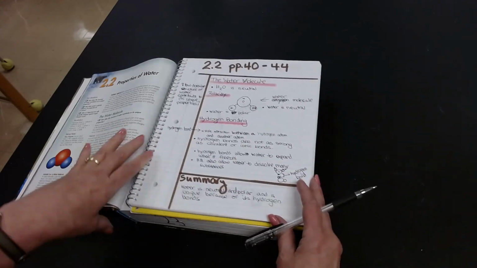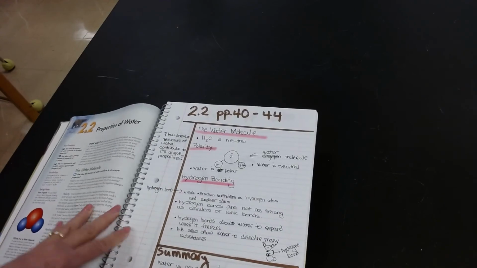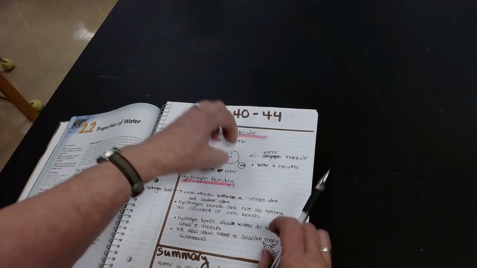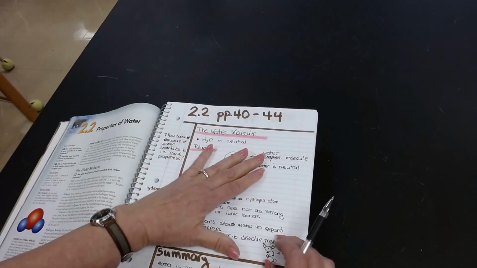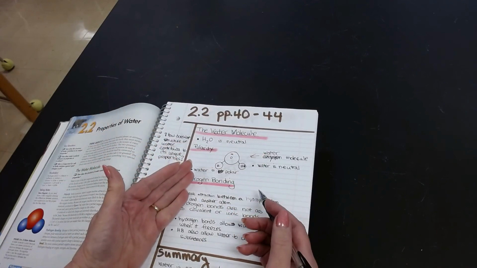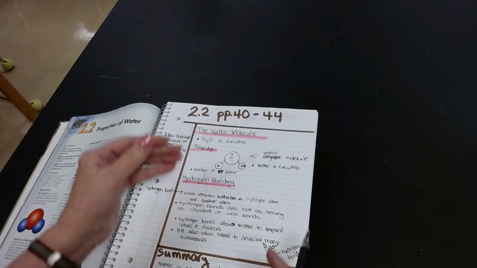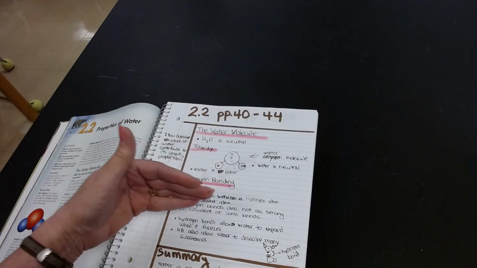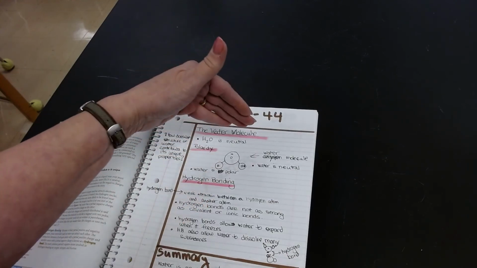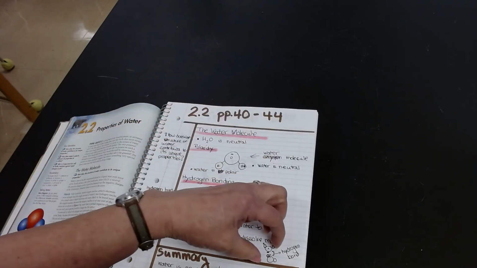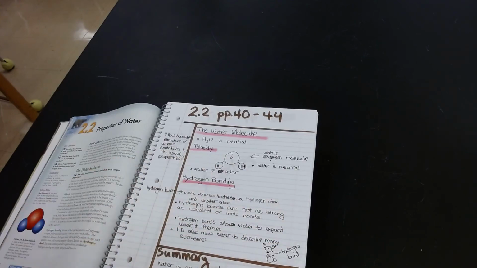Sketch notes, you will find, are very helpful because they help you remember what you have to know about that text. I'm not going to draw an ice cube. I know ice floats in water, but I may not be very good at understanding molecular things, so that's why I draw my water molecule here and show my hydrogen bond there. I hope you found this helpful.